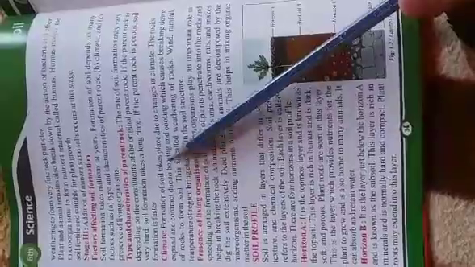So formation of soil takes place due to changes in climate. The rocks expand and contract due to heating and cooling, which causes breakdown of rocks to form soil. This is known as weathering of rocks. Then the water, the wind, the rainfall, the temperature, that also brings changes in the soil structure.